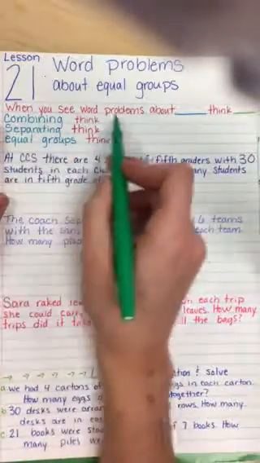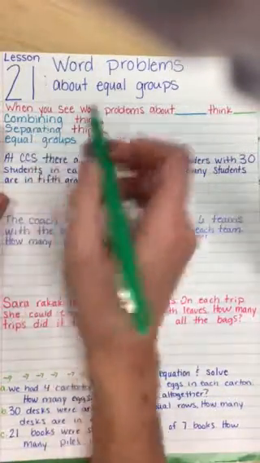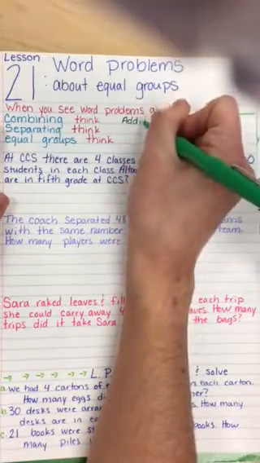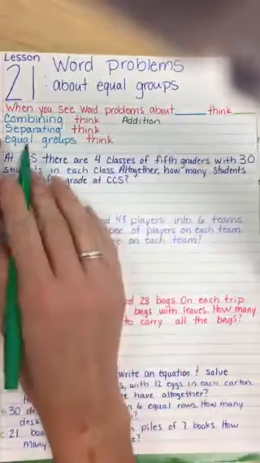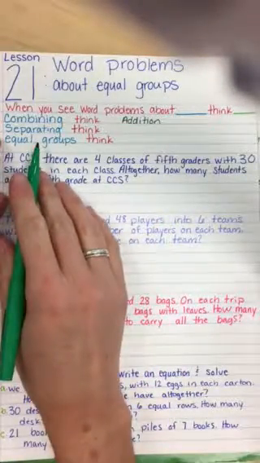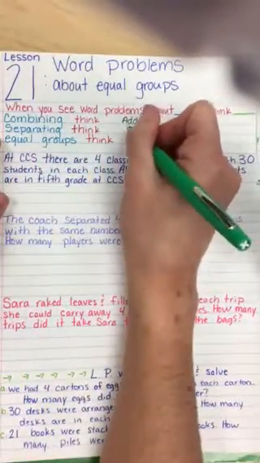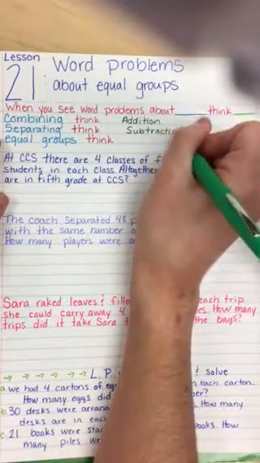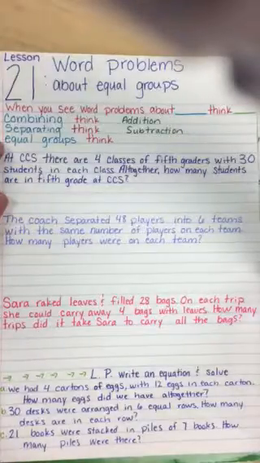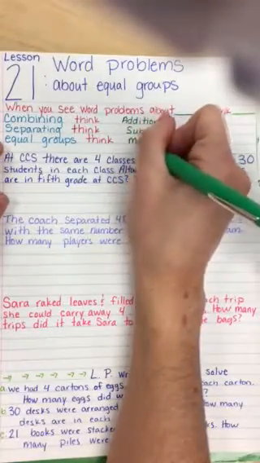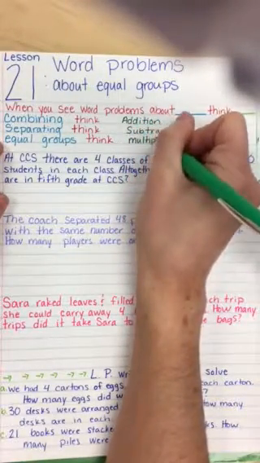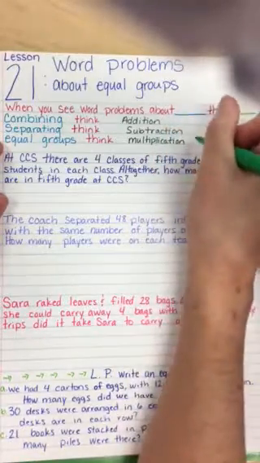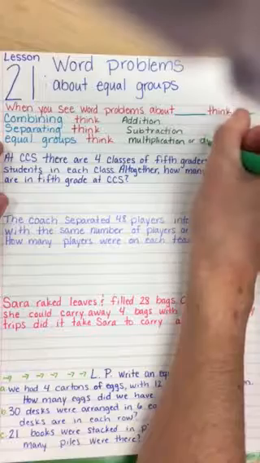When you see word problems about combining, think addition. When you see word problems about separating, think subtraction. And when you see word problems about equal groups, think multiplication. And later, we'll get into learning about division.